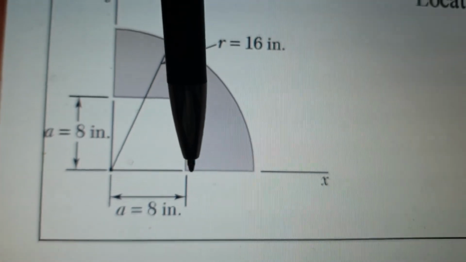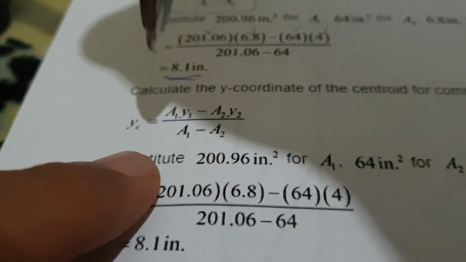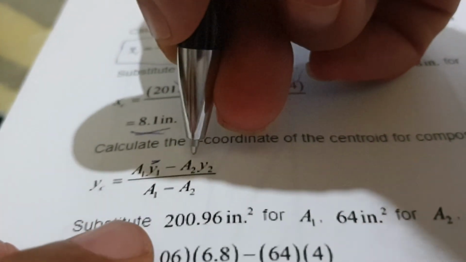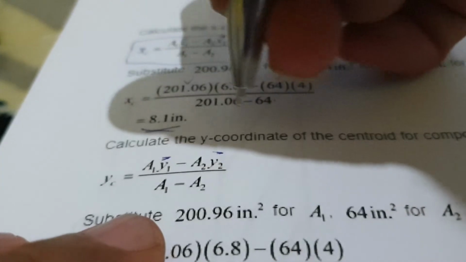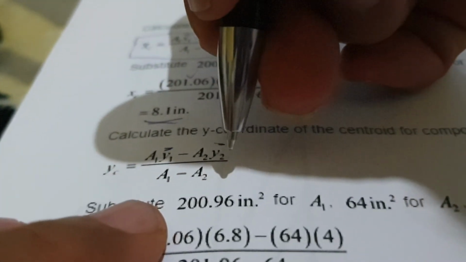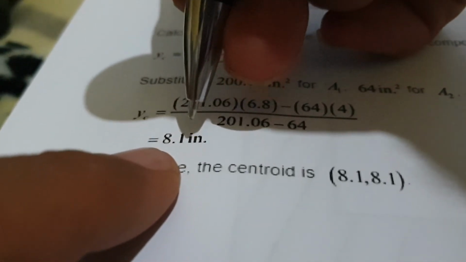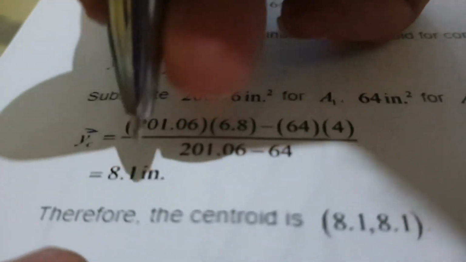Now let's look for the y bar. For the y bar, we do the same thing, but you multiply a1 by y1 bar minus a2 times y2 bar, over area 1 minus area 2. You do the same calculation and you'll get 8.1 inch, which means xC bar and yC bar are both 8.1.